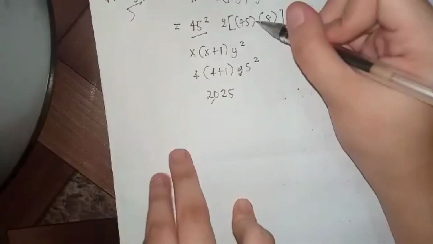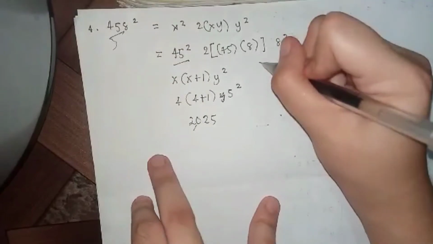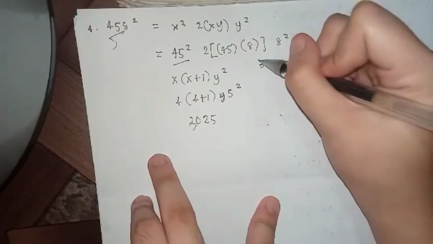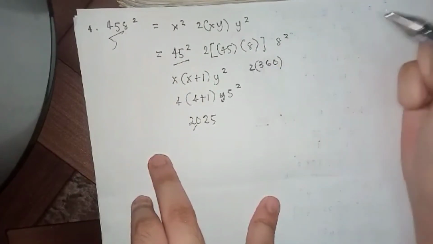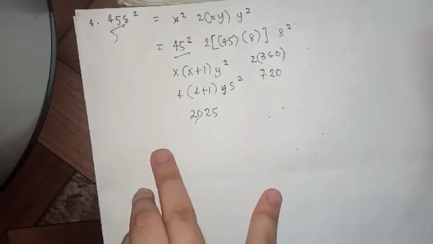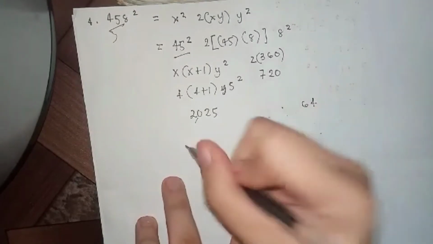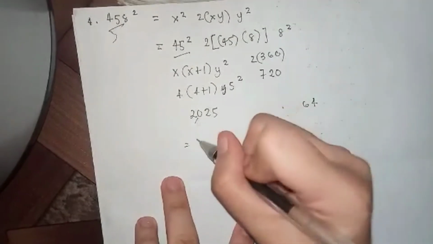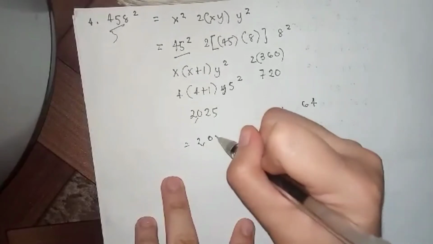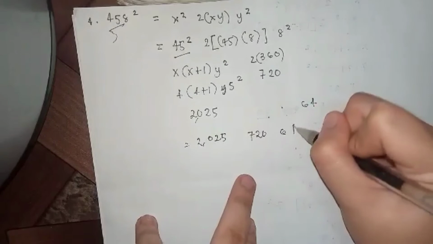2,025. So we have 45 times 8 is 360. Multiplied by 2, that is 720. And 8 squared is 64. So we are going to copy 2025, 720, and 64.